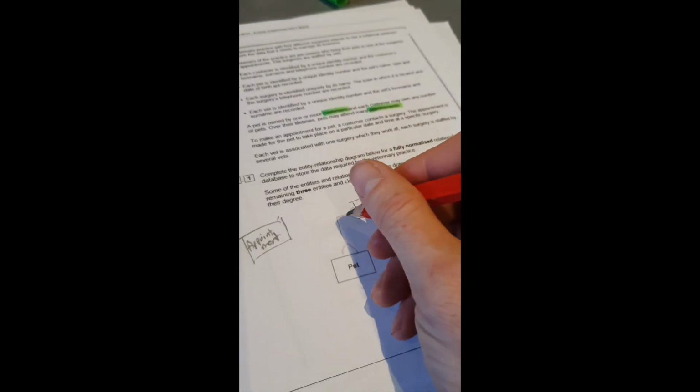Yep. Okay. Well, I'm just thinking this through. So anyway, I don't know if I've got a rubber. Never mind. Going to be some scribbling out.